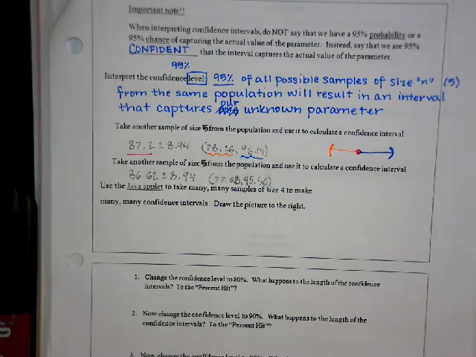What does it mean when it's red? Outlier. Look, it didn't capture our mean, did it? So it's red to show us that the mean is not in the interval.